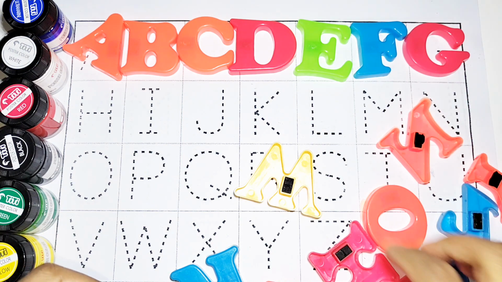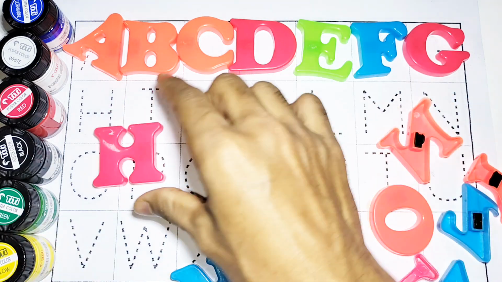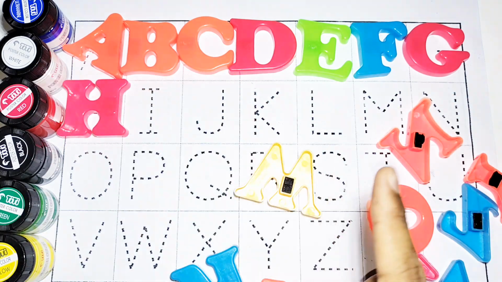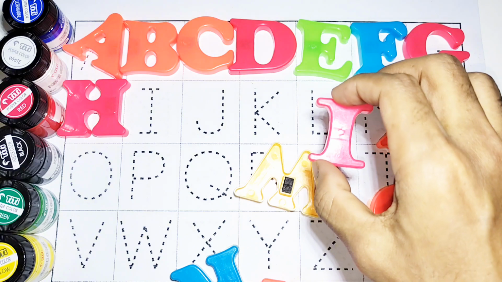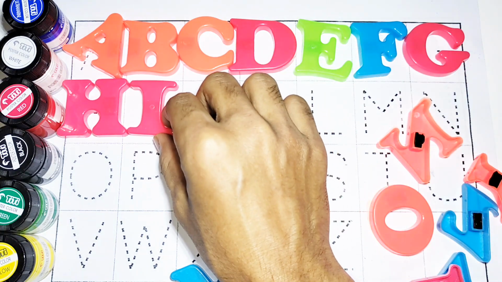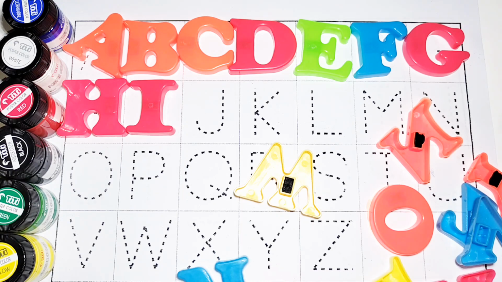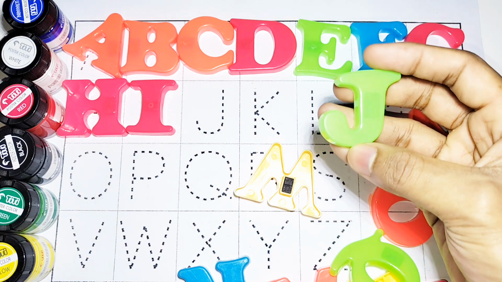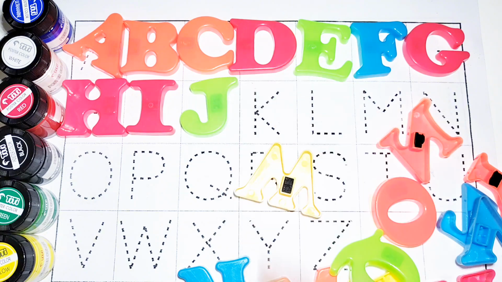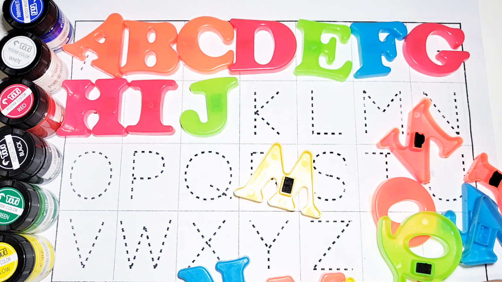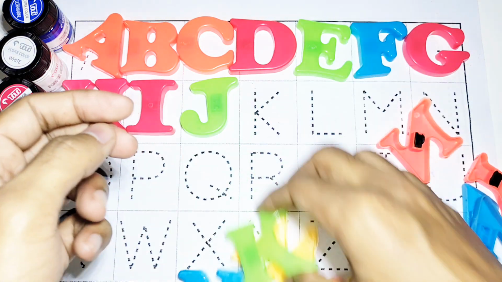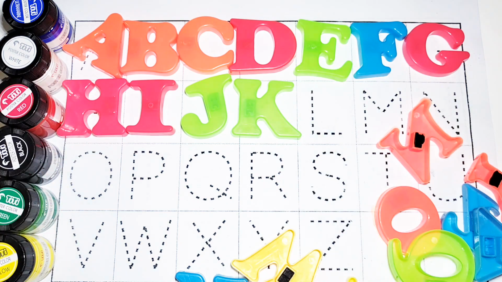Now we're finding H. H for hand. Now we're finding I. I for ice cream. Kids, now we're finding the letter J. J for jackfruit. Now we're finding J. The letter J. And the next one is K. K for kite. The next one is L.